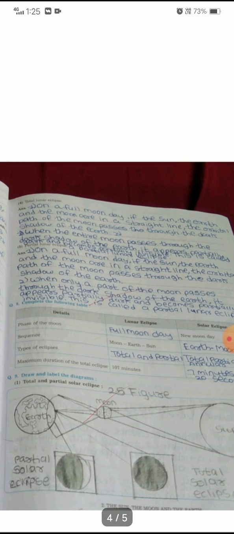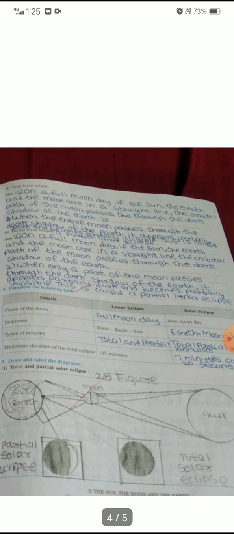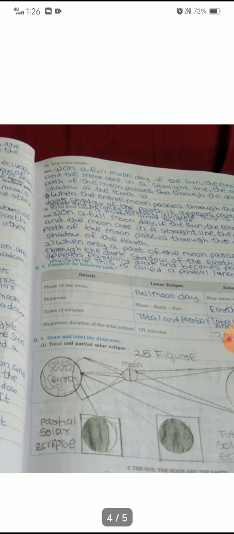Complete the following table. Details: phase of the moon, sequence, type of eclipse, maximum duration of the total eclipse. Lunar eclipse: full moon day, moon, earth, sun, total and partial, 107 minutes. Solar eclipse: new moon day, earth, moon, sun, total, partial and annular, 7 minutes and 20 seconds.